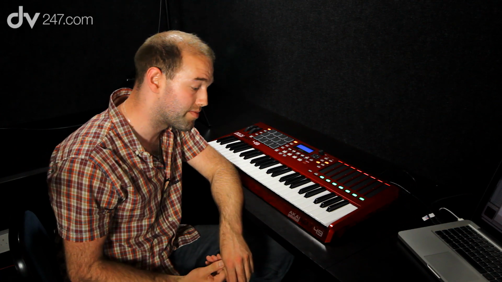So that's the Akai Professional Max 49 USB, MIDI and CV keyboard controller. It'd make a perfect addition to those of you who've got quite an eclectic mix of gear in the studio, and the build quality itself is absolutely stunning too. So do check it out.